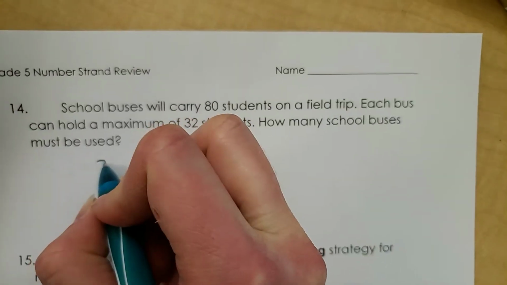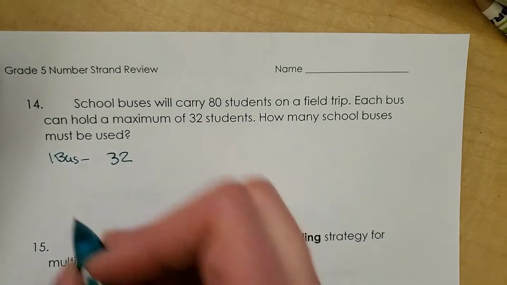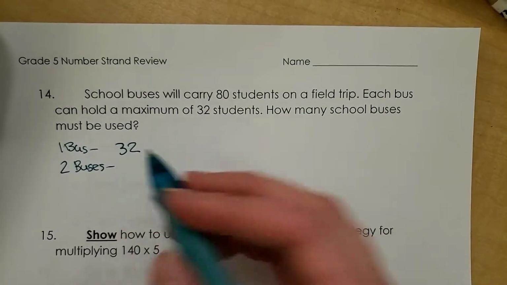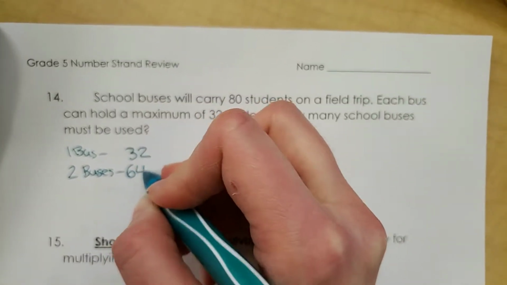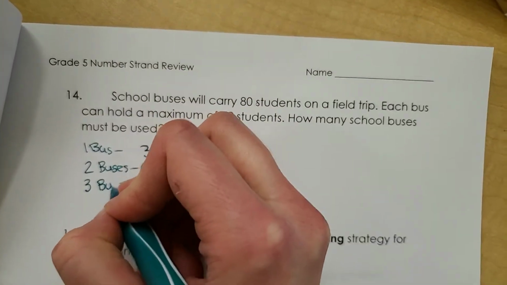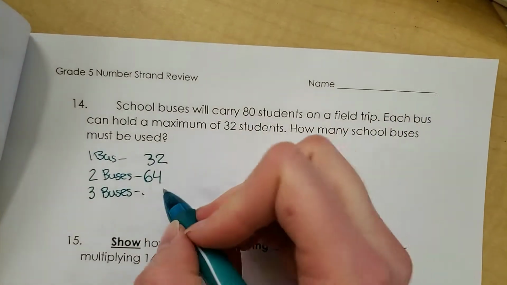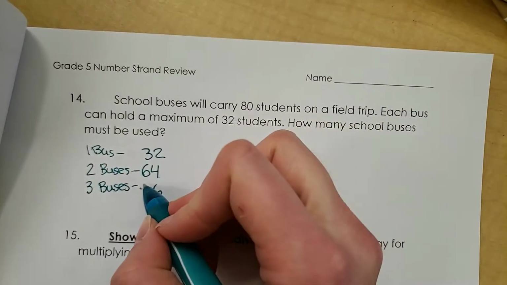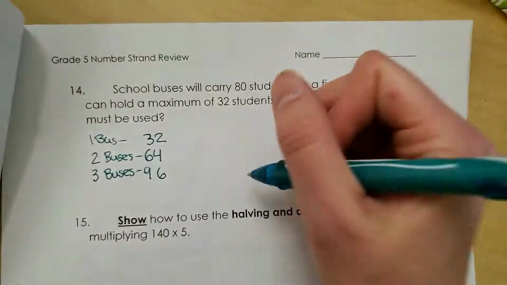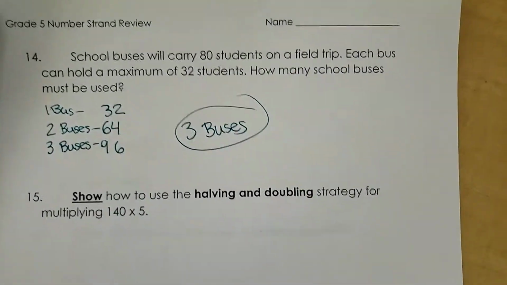But if you just go, okay, one bus is 32. One bus can hold 32. What can two buses hold? Well, add 32 to 32, which would be 64. That's not enough to hold 80 students, so we need another bus for sure. So 64 plus 32, so 4 plus 2 is 6, and 6 plus 3 is 96. So 96 seats can hold 80 students. So that means that we need 3 buses. That is our answer.